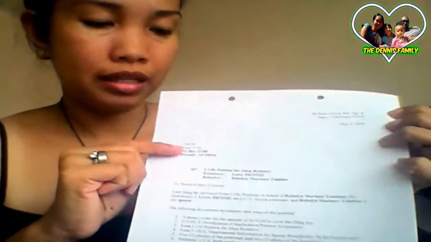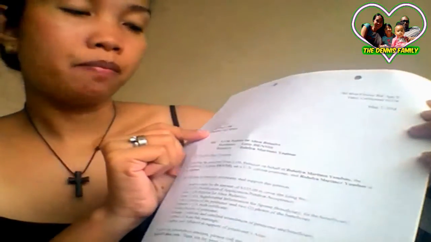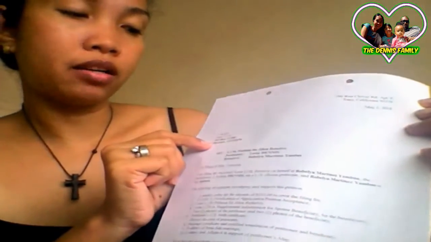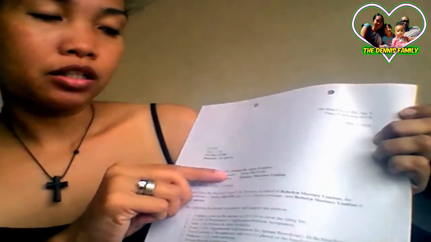So on the second page, we have the cover letter, and in this cover letter we have the address of the petitioner, the date, the USCIS, and then Attention: I-130, PO Box 21700, Phoenix, AZ 85036, and then here, I-130 Petition for Alien Relative, petitioner's name, and then the relative.